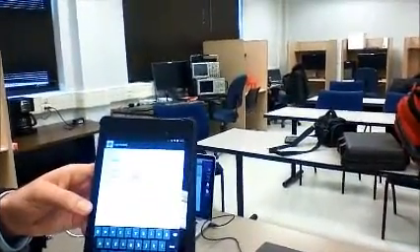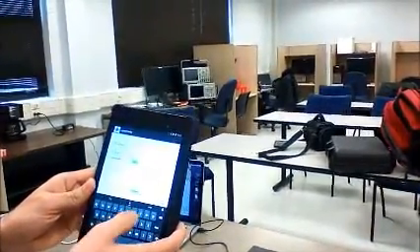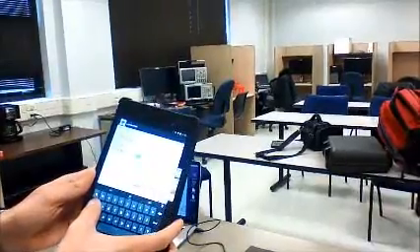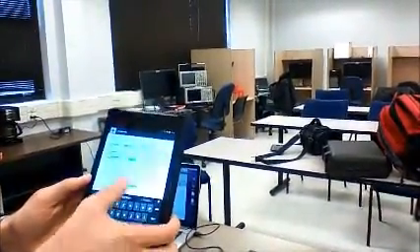This is what the login screen looks like, and we had to create a login system in order to keep track of the users' distances in relation to each other. And you simply just log in.